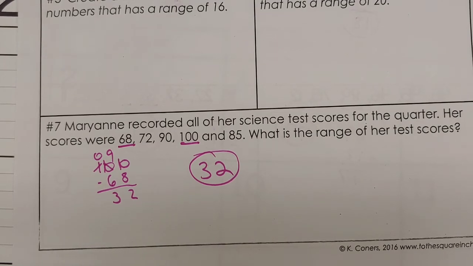Hopefully you guys get that. We'll practice some more on this, practice some more on mean, median, and mode. And y'all have a good day.